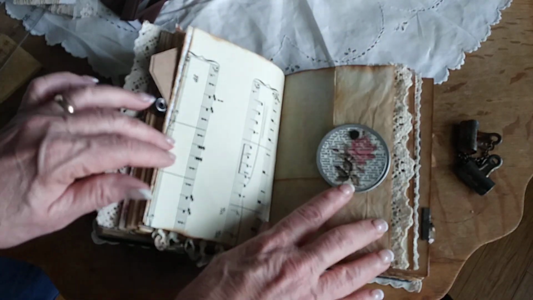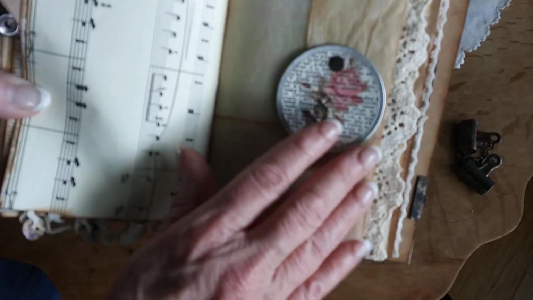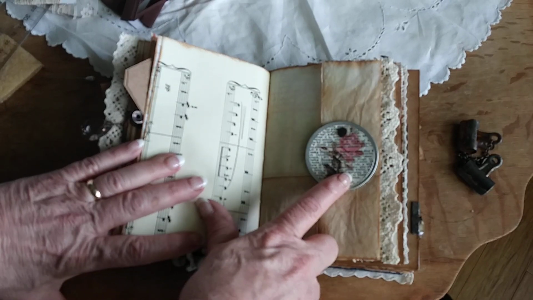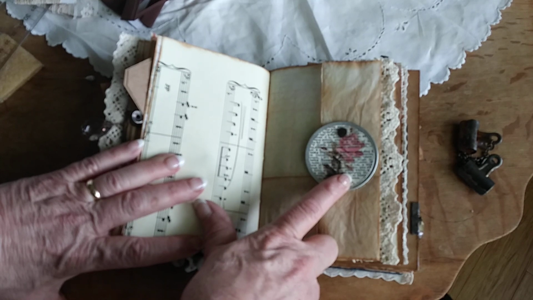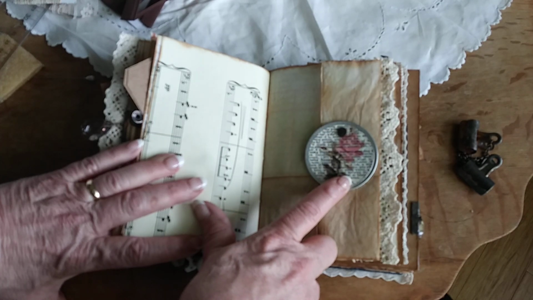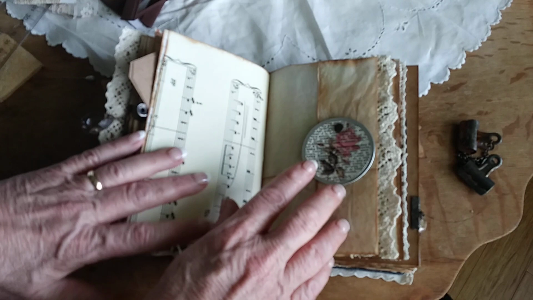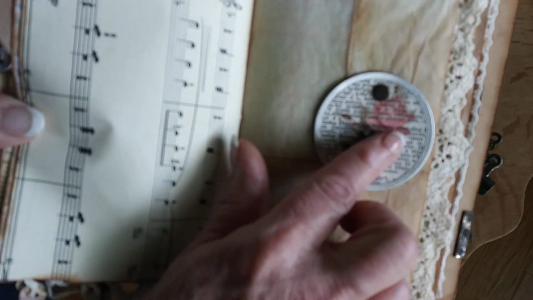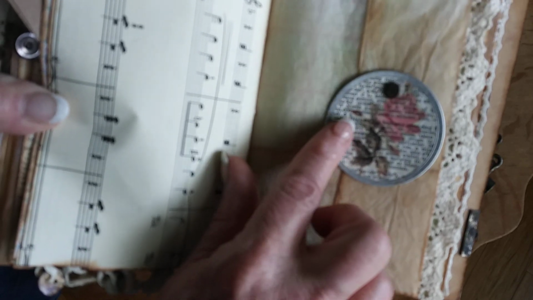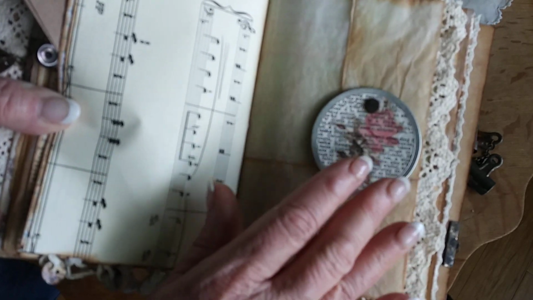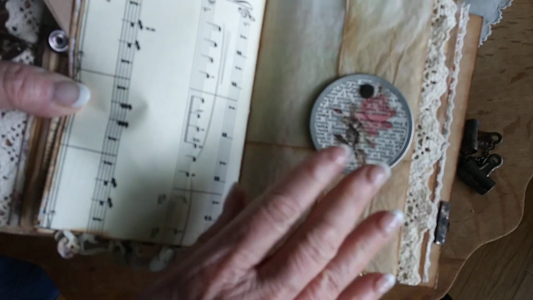Just some more examples. This is an example of a metal rim tag that I put the old book paper on. And then there's a lot of sites, and I think Graphics Fairy is one, that have a lot of images that are transparent. So when you print them on clear sticker paper, that's what I did on this. I printed this little rose on some clear sticker paper, and then I added it over the book page, and I think it adds kind of to the look of maybe vintage, and so I like that.